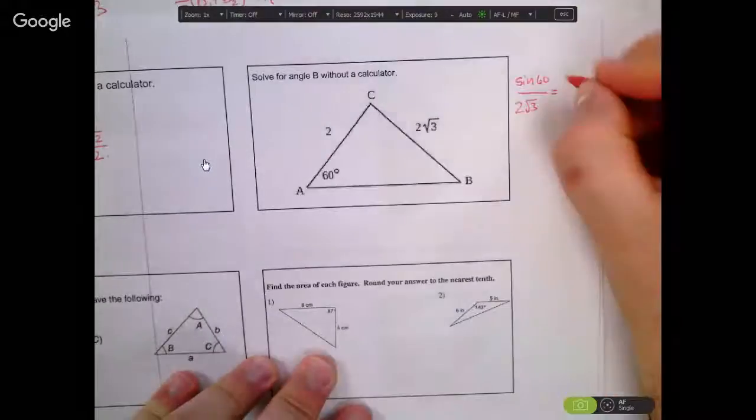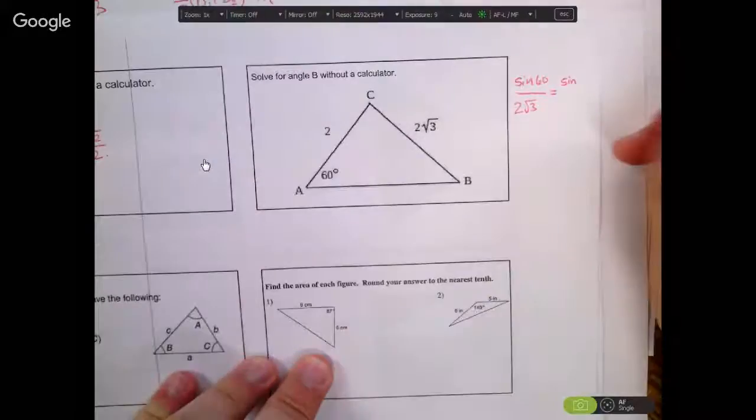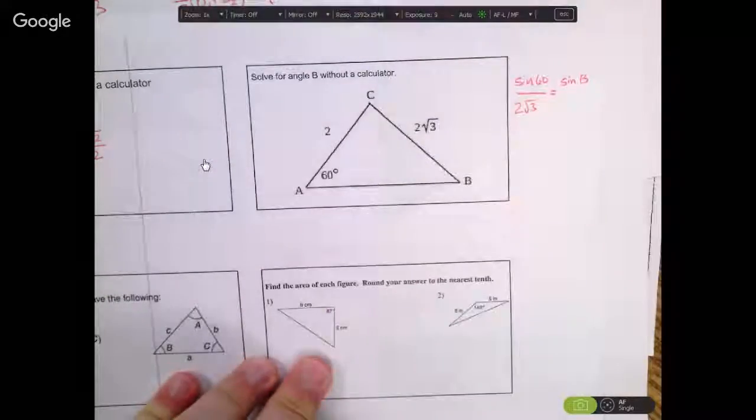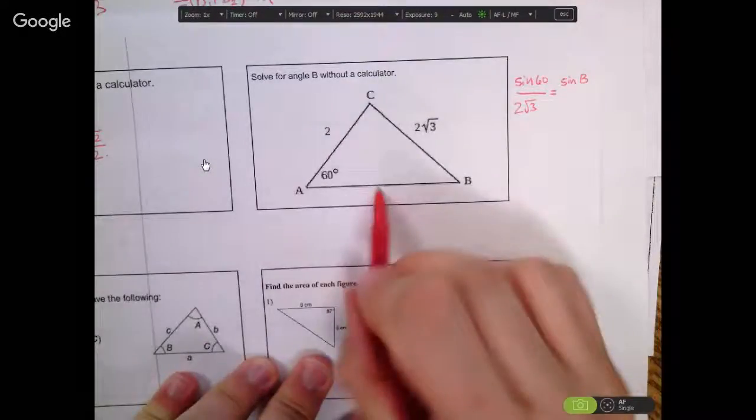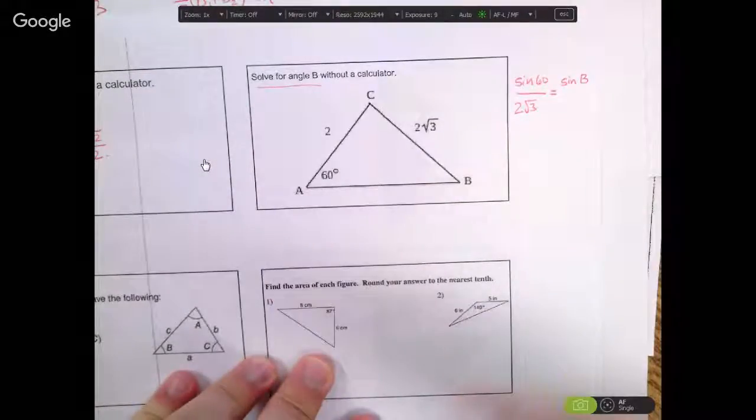Sine of C. Why not C? Why am I using B? Why do I want to use B? Because C has no side. C doesn't have a side, and the question says solve for B.